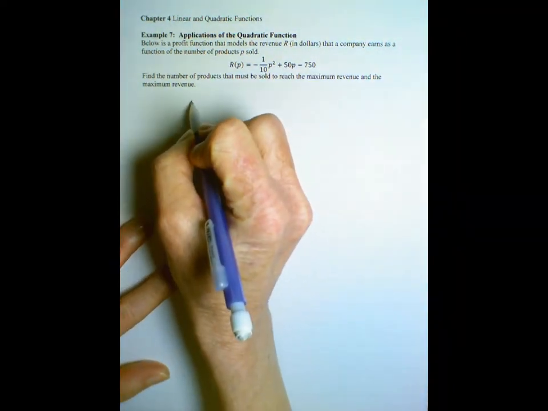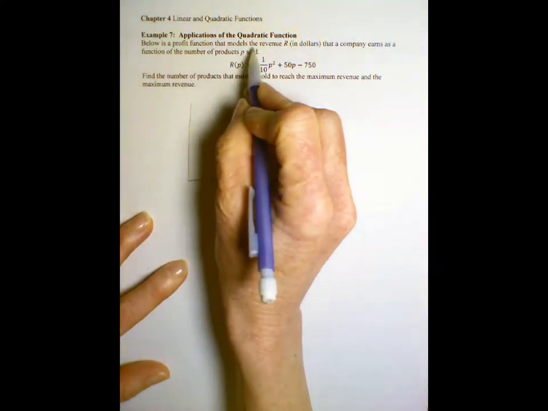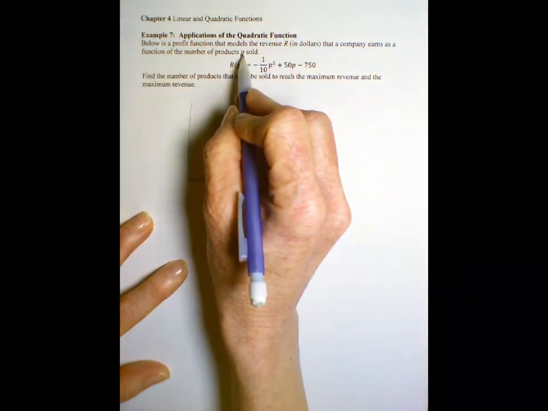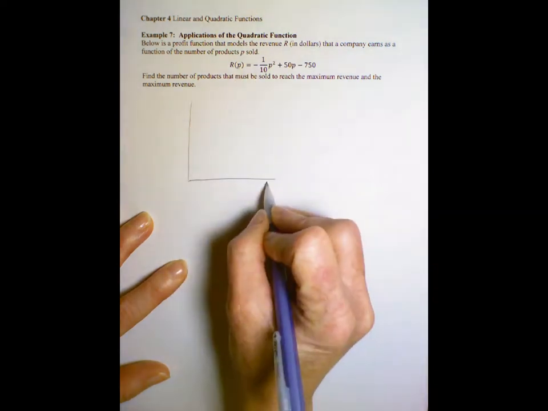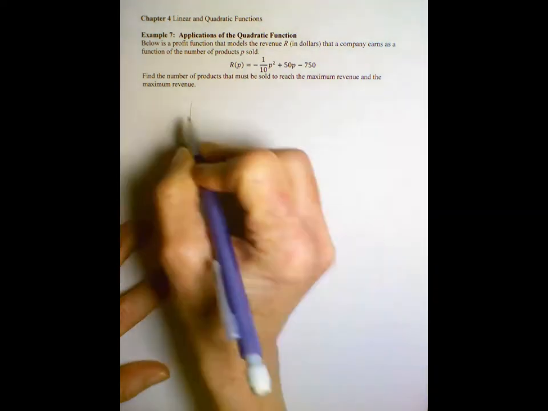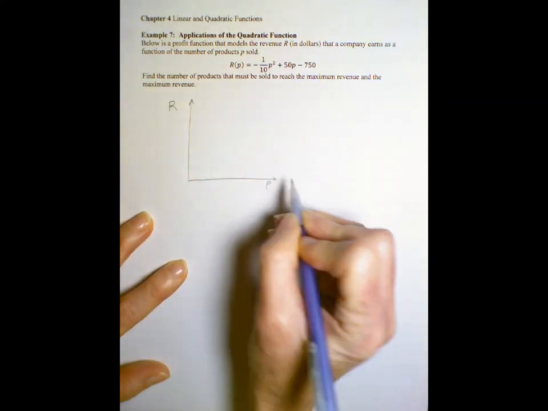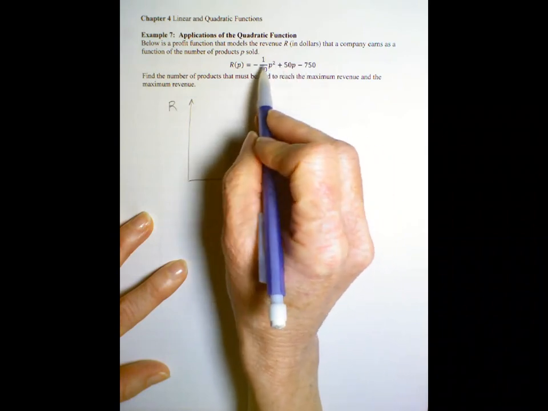We can make a little sketch here. This is a profit function that models revenue as a function of products P. So we know that P is our independent variable, our x, and our revenue is our y-axis. Another thing we can think about: what if they don't sell any?